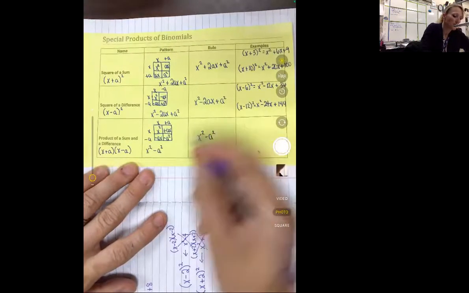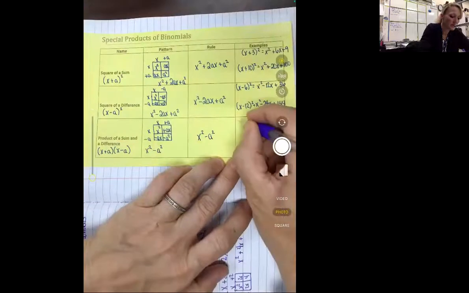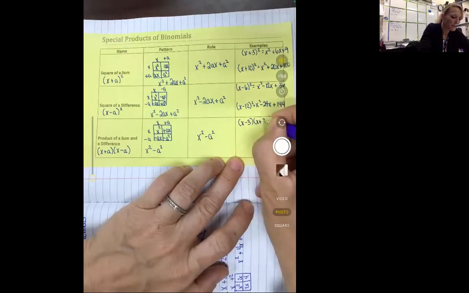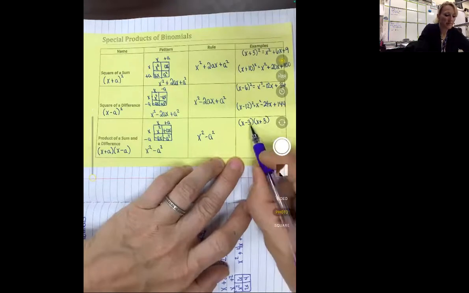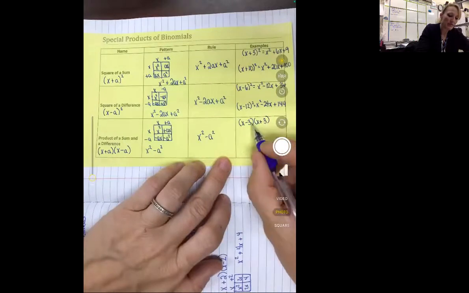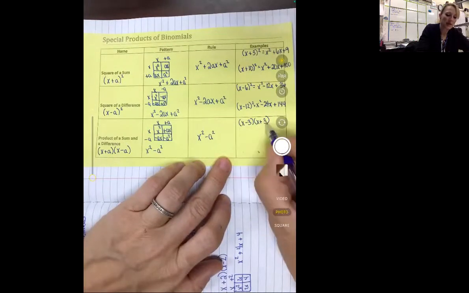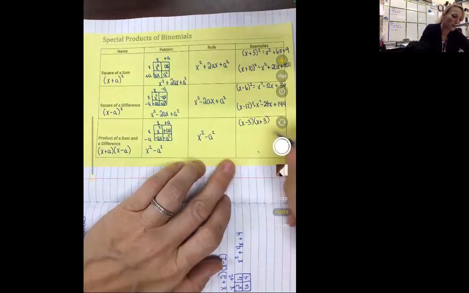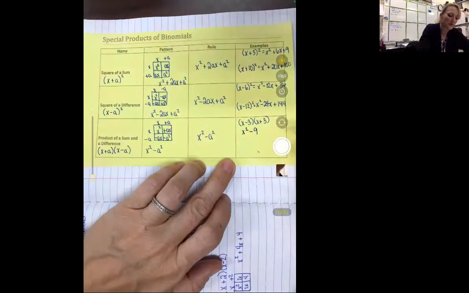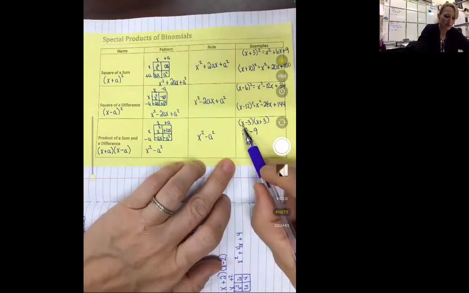So if we have the product of a sum and a difference, so for example, if we have (x − 3)(x + 3). So last number is the same, but one is positive and one is negative. We can literally know that the negative 3x and the positive 3x are going to cancel each other out. So we know that this is simply x squared minus 9. And we know that that middle number is going to go away. So it literally is the first one squared minus the second one squared.